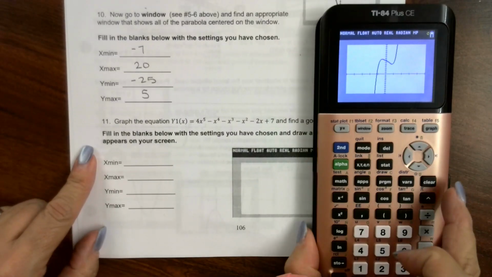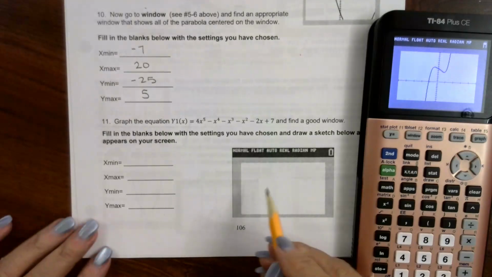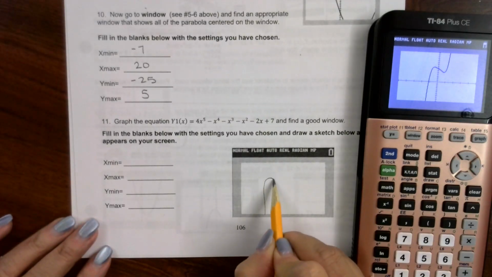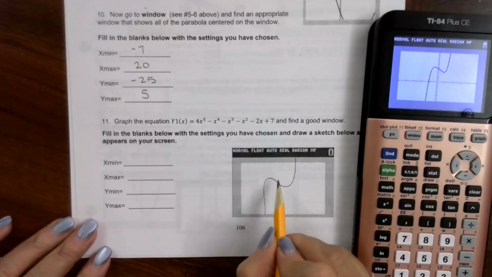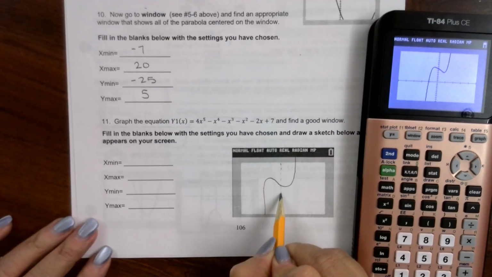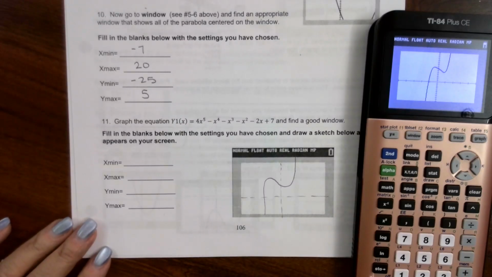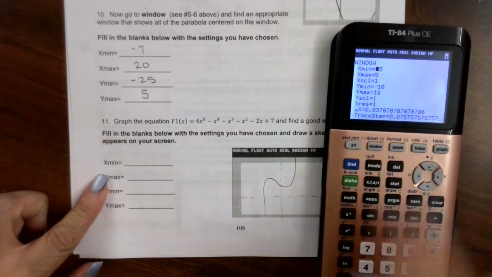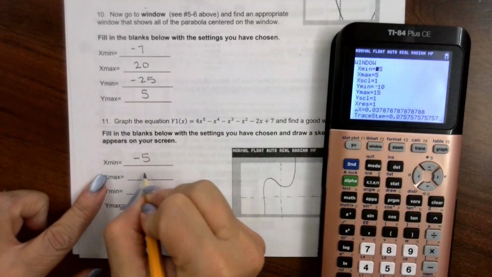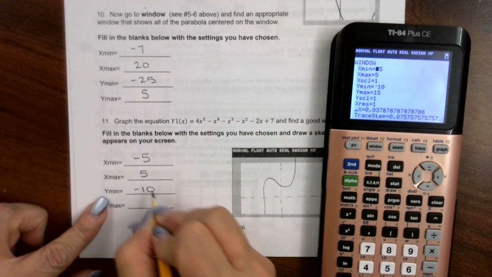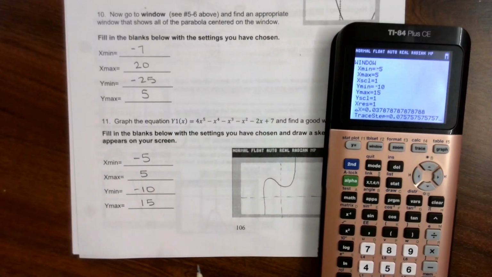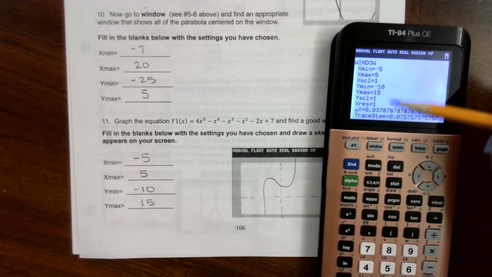And I think that looks a lot better. I can kind of see what's going on. So my graph looks more like this, right? So here's my x-axis. Here's my x and my y-axis right here. I'm going to put my window. And as you see on this, there is no right or wrong. It's just going to be what values give you a good picture of your window.